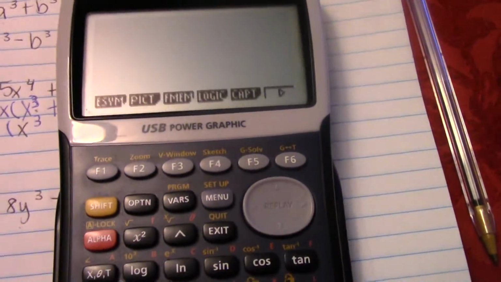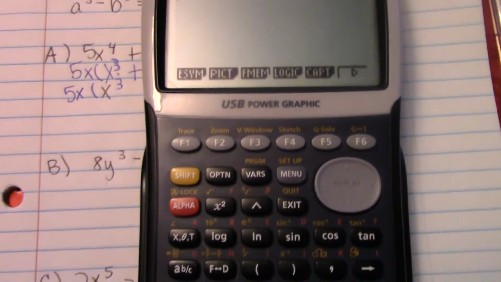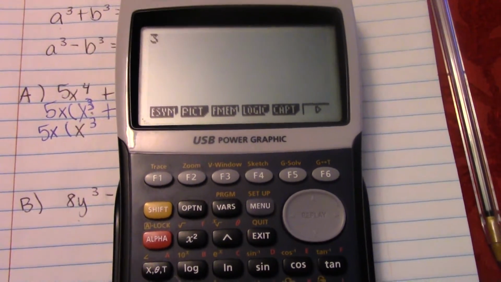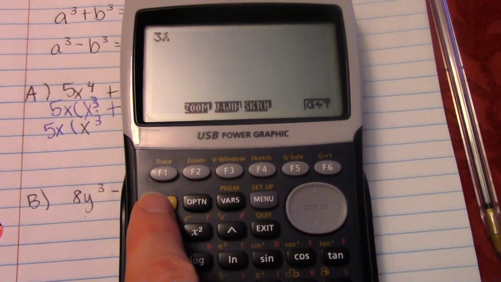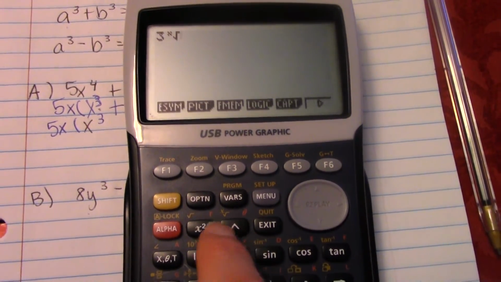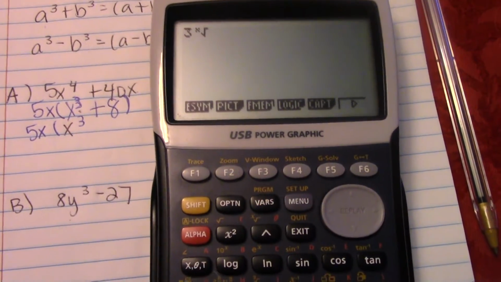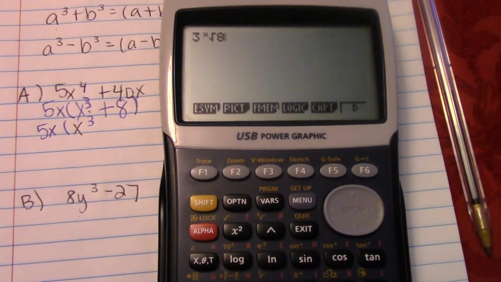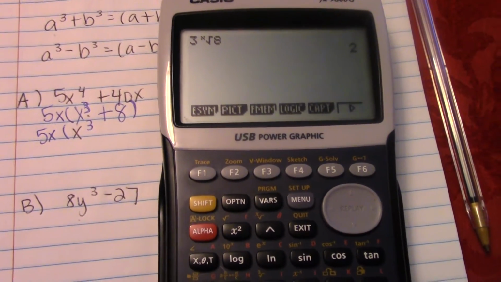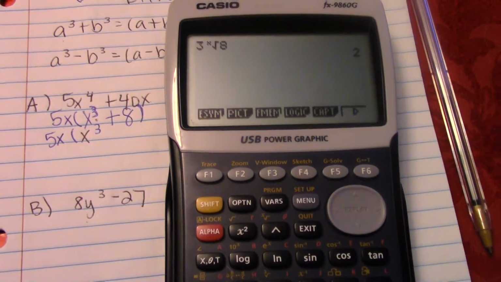You need to type in a 3 because it's a cube root, shift, the caret button, then whatever number it is. In this case, we're at an 8. And then hit the enter button. We get 2. So that means 2 times 2 times 2 is 8.